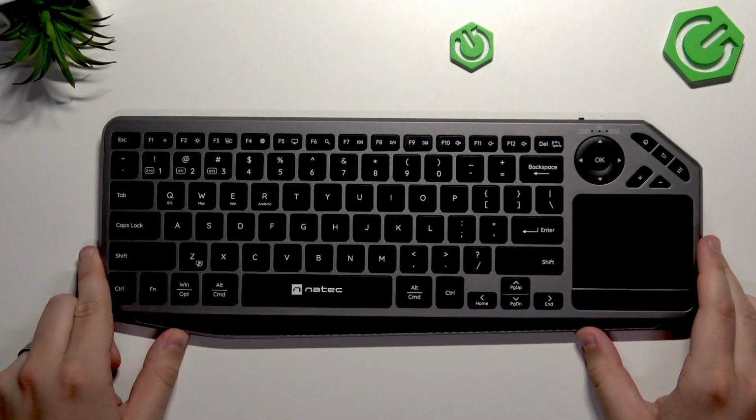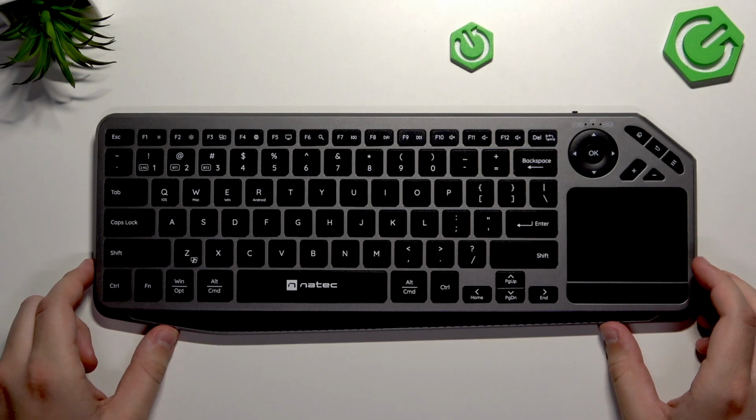So that's basically what we can do, and this is how we can easily access those extra functions.